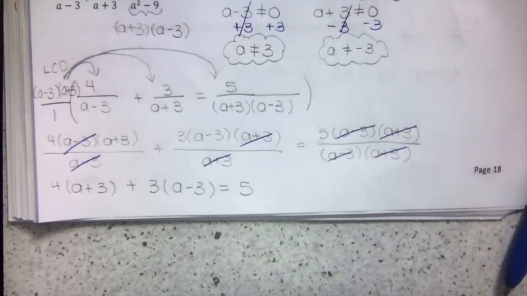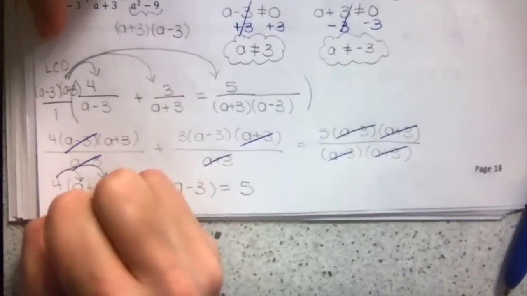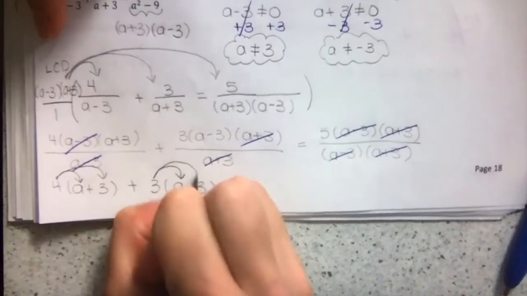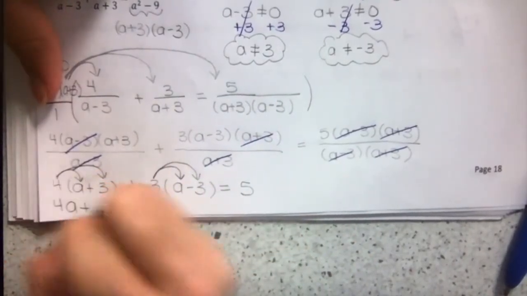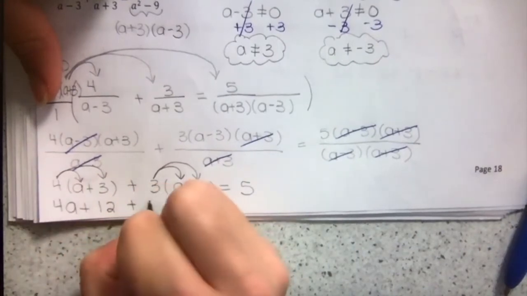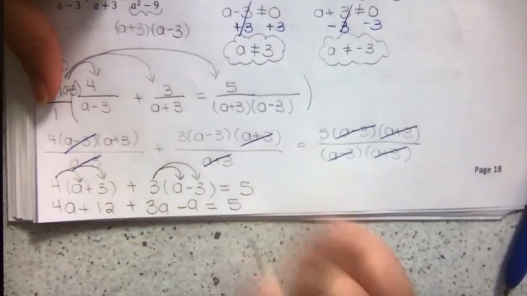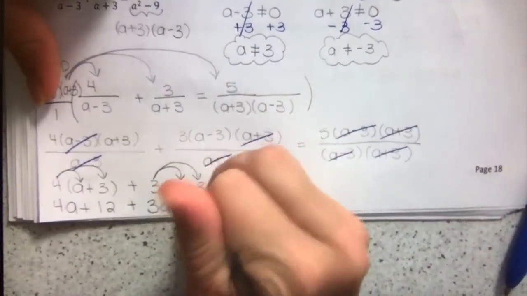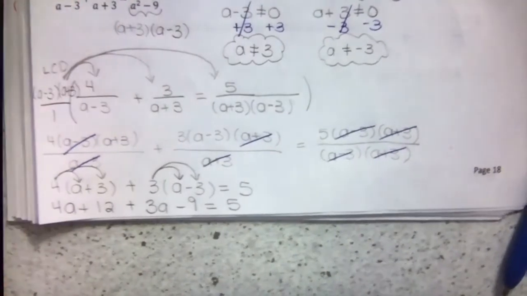What would be our first thing to do to get a by itself to solve for a? Yep, distribute, thank you. So distributing the 4, distributing the 3, we're left with 4a plus 12 plus 3a minus 9 equals 5.